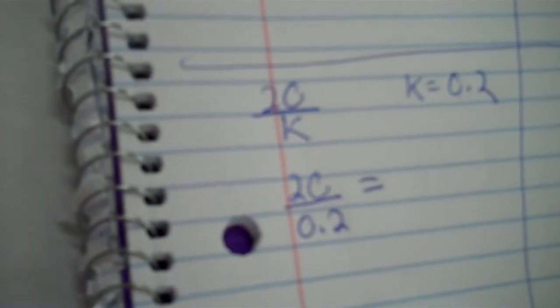Okay, next one, we have 20, and then an underline k. K equals 0.2. So we replace k with 0.2. Remember what the line means. It means we divide. When you divide, you need to divide the top number by the bottom number.